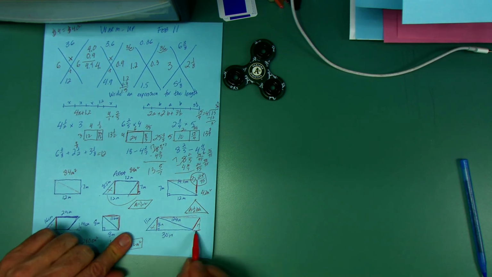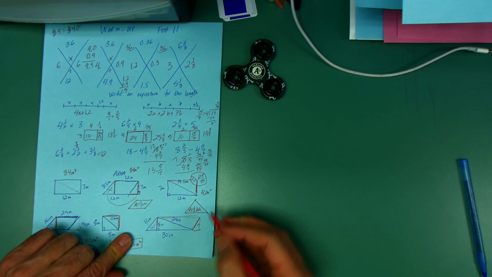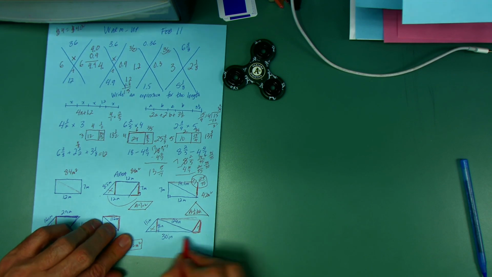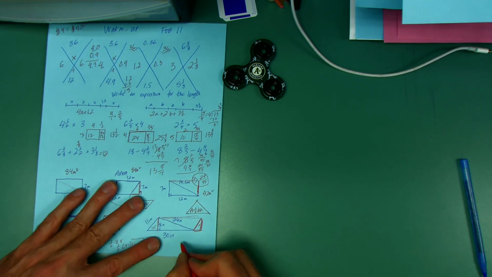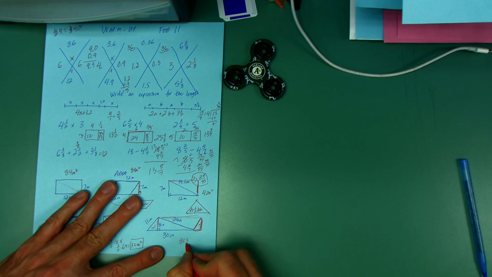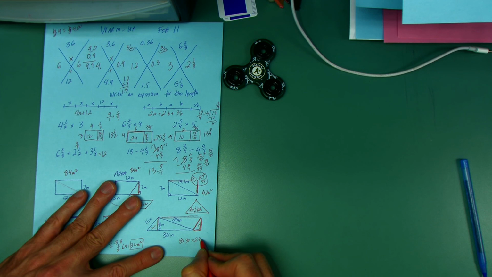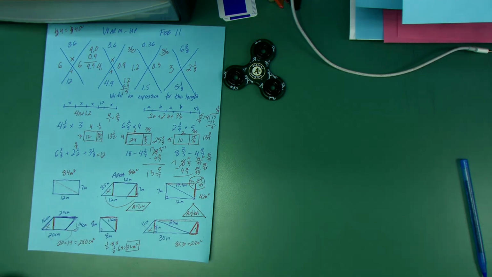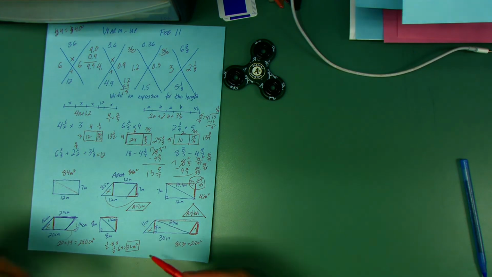You say that's not 30 anymore because you chopped that off. No, I glued it right back on over here, right? I glued it right back on. So it's still 30, it's 8. 8 times 30 is 240. Is that your answer? No. Why? Because that is the entire parallelogram, which was 2 triangles.